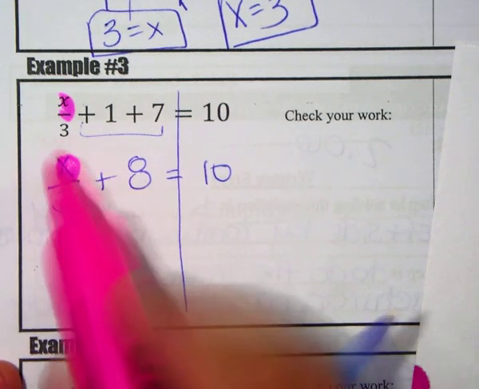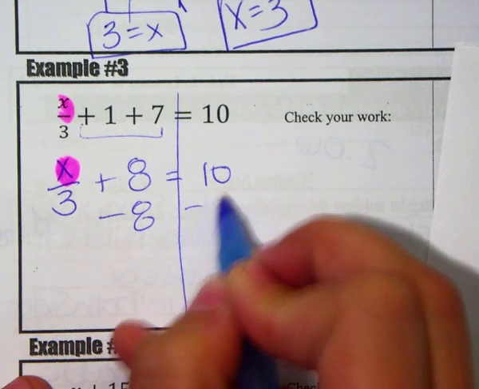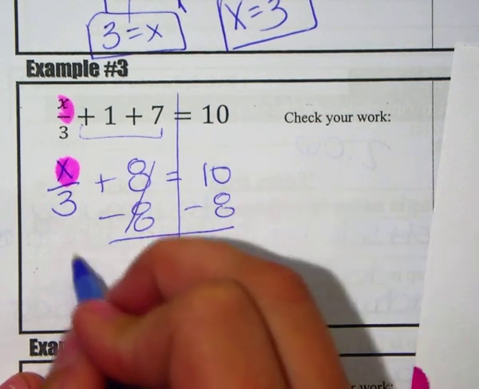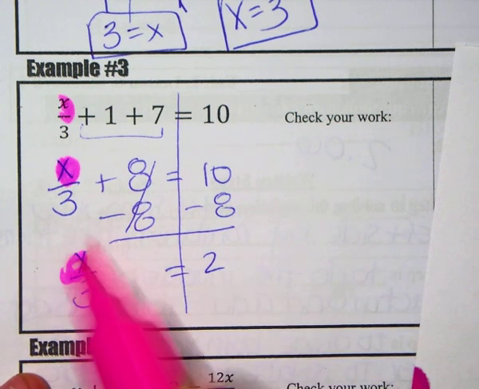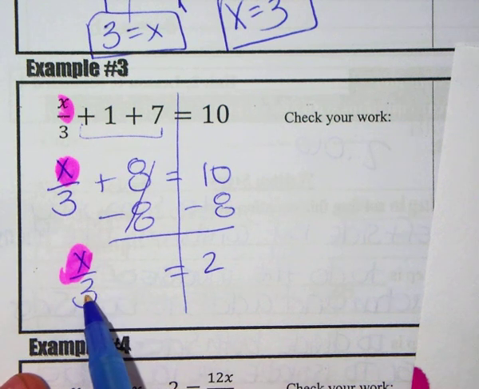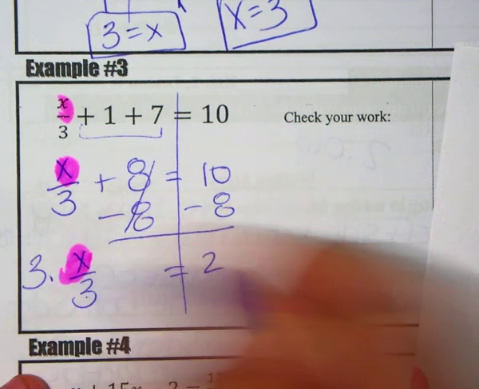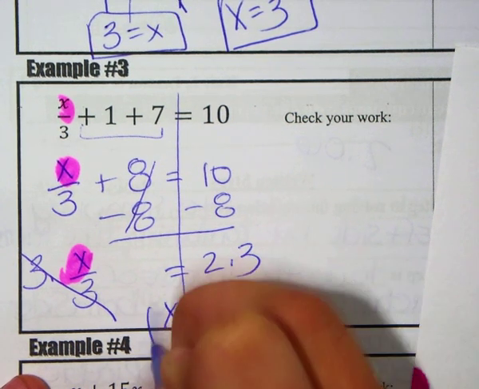We need to isolate x by first subtracting the constant from both sides. x divided by 3 equals 2. I still need to isolate x. This is x divided by 3, so I'm going to multiply by 3. x equals 6.